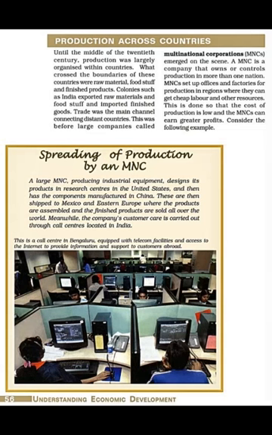Now, page 56 of your book, students. The topic we have to discuss here is production across countries. Now we have to see how production is being carried out by MNCs. Until the middle of the 20th century, production was largely organized within the country only. Within the boundaries of the country, the production was carried out. What used to cross the boundaries of the country was either raw material, food, or the finished product.